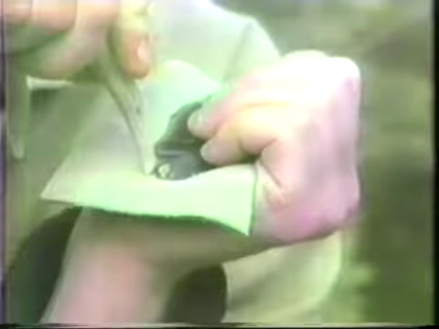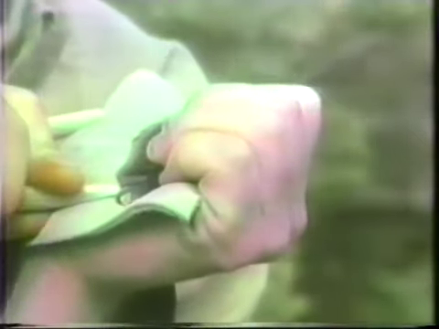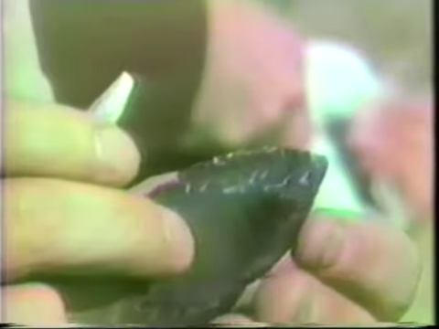Now the angles that you press into the stone are very important. If you want a short flake, you press almost straight down. If you want a long flake, you press further into the stone, which will cause it to travel further. You build up your pressure slowly inwards and then press down until the flake releases.